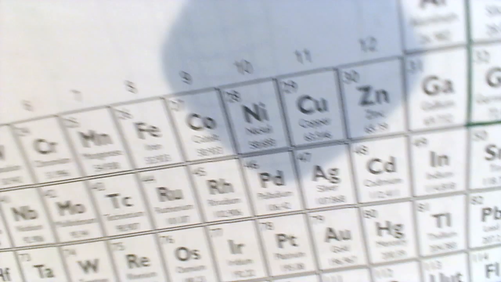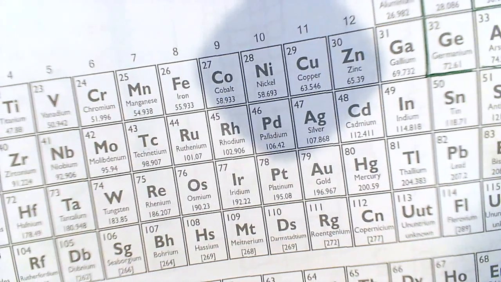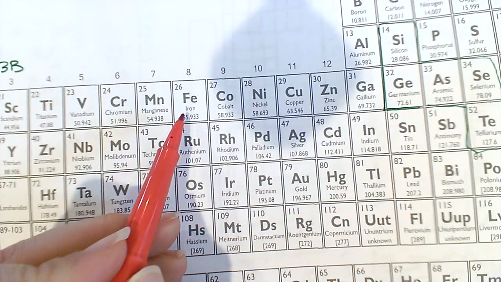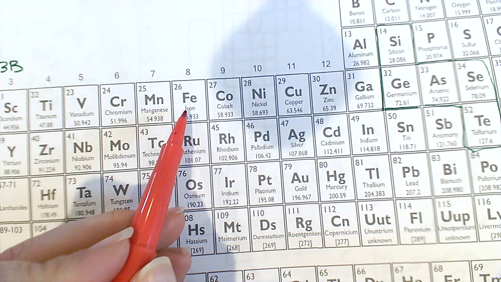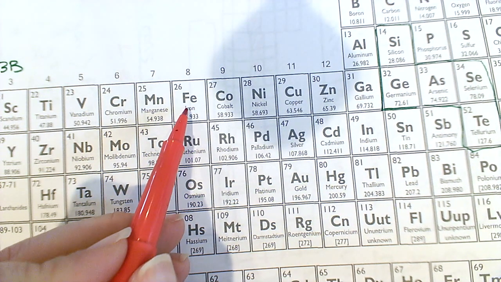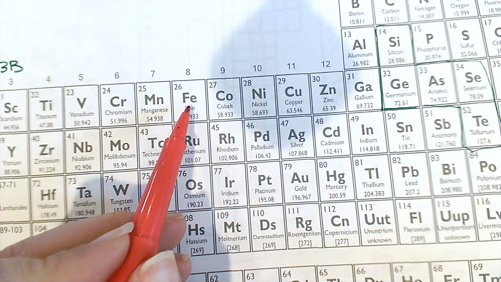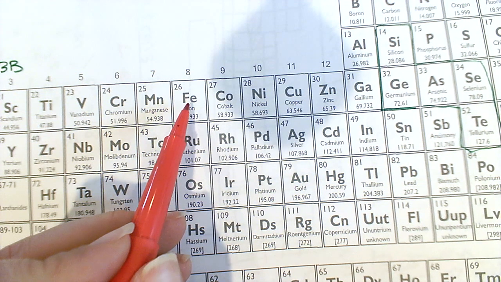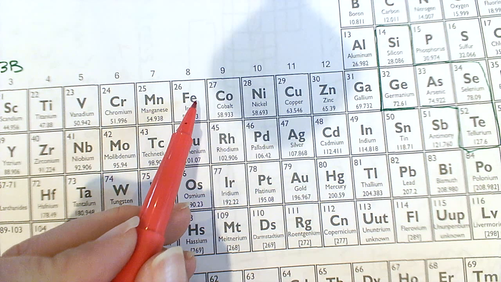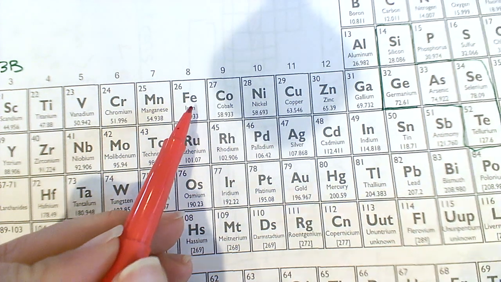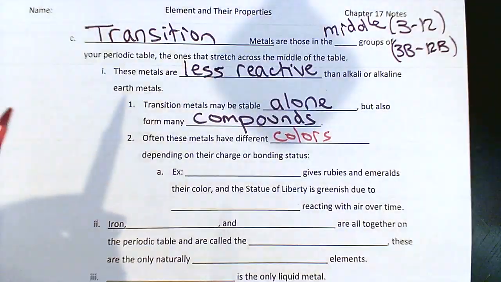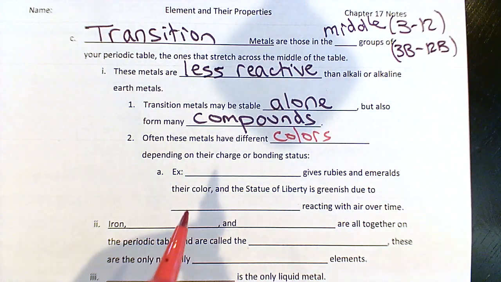So think about one you're probably familiar with, which is iron, right here. Pure iron is kind of dark gray, but if it becomes positively charged and forms iron oxide, that's rust, it becomes that reddish brown color. So the color of that ion is different than the color when it wasn't charged.